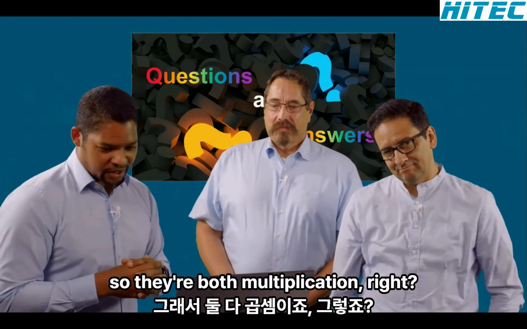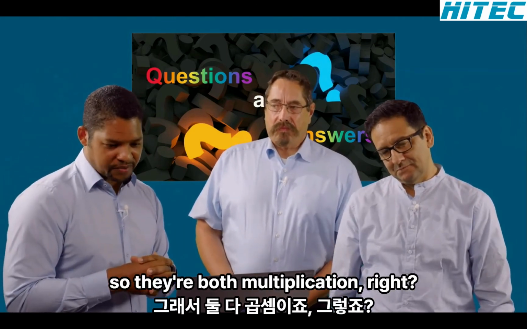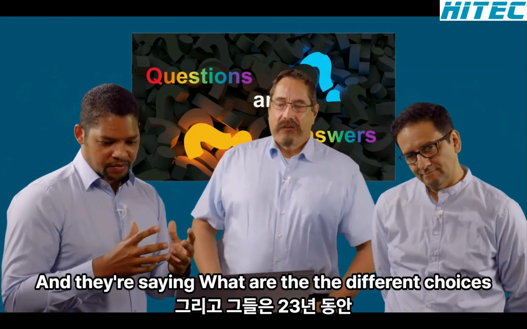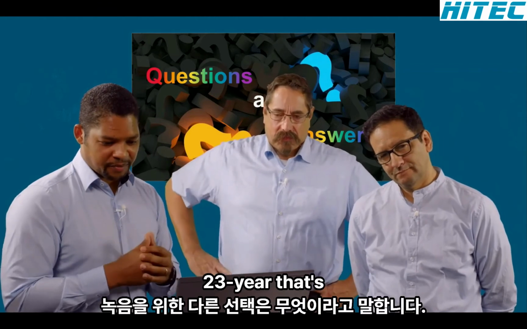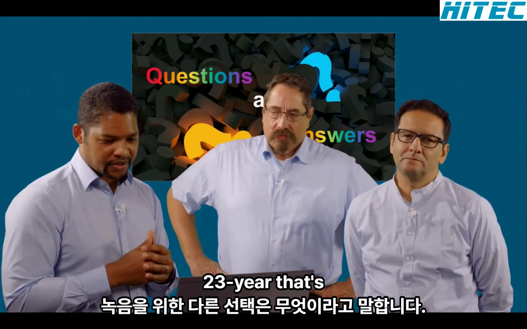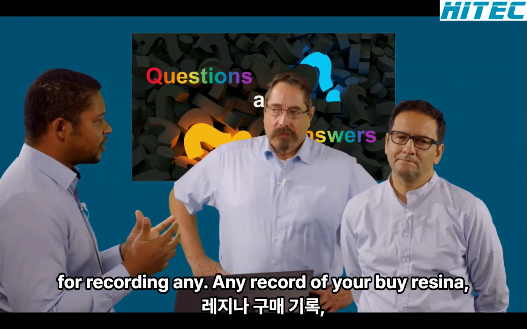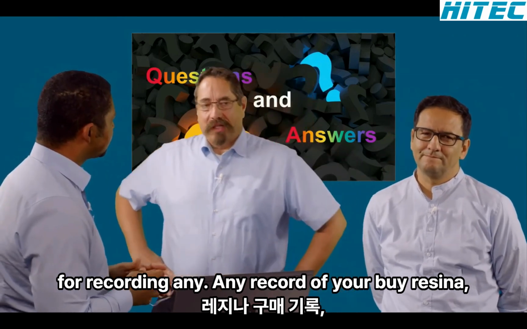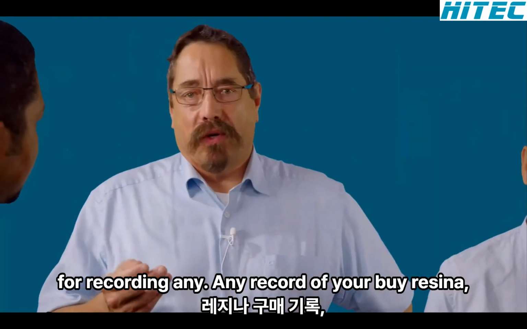So there's here a differential busbar application, right? And they're asking, what are the different choices, to trigger that for recording? Any comment on that one? Yeah, once more, it depends. We have the possibility to trigger the fault recorder via binary signal.